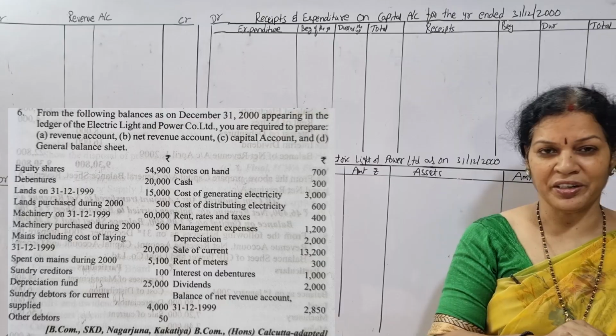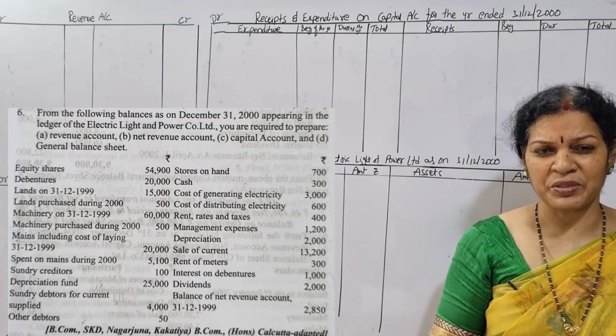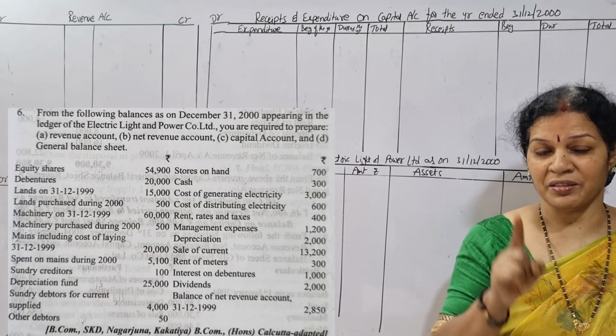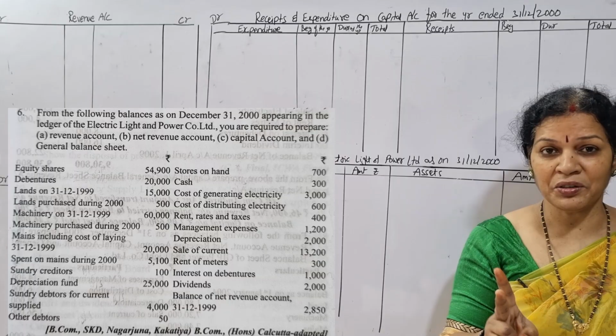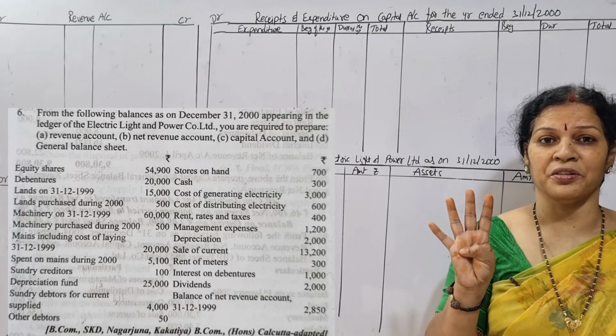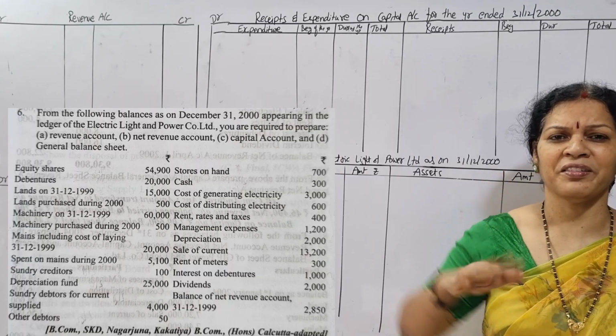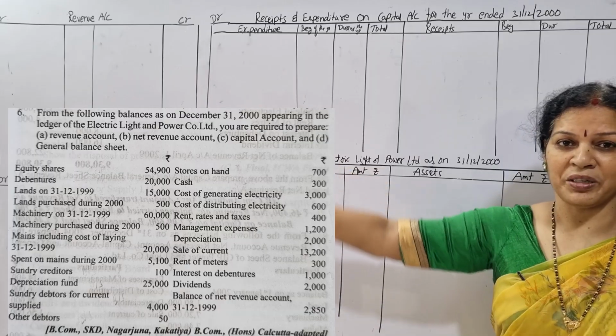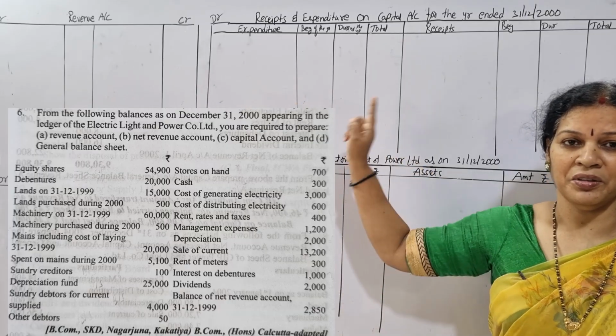Now each and every transaction, where does it come? It comes only one time. It may be either in the revenue account or net revenue account, capital account or balance sheet. Any one place it comes. We'll post it directly. Already I have drawn the formats: revenue account, net revenue, everything.